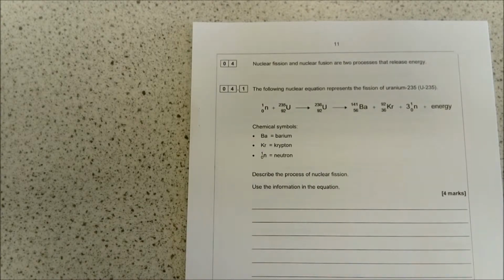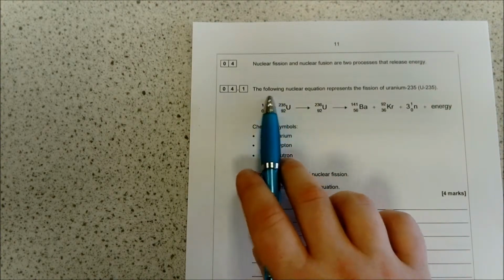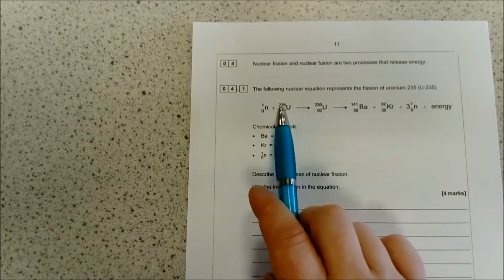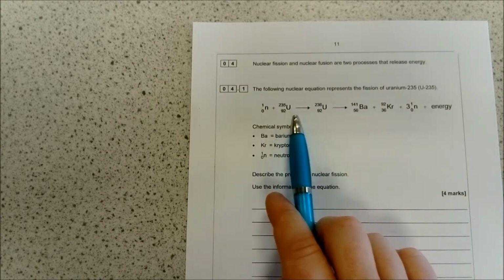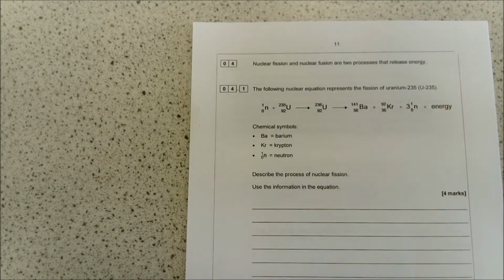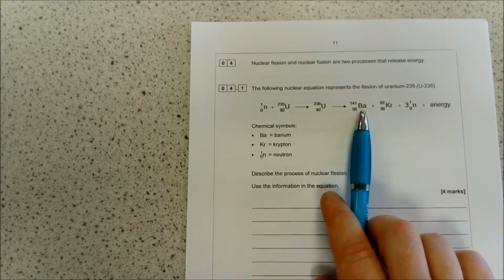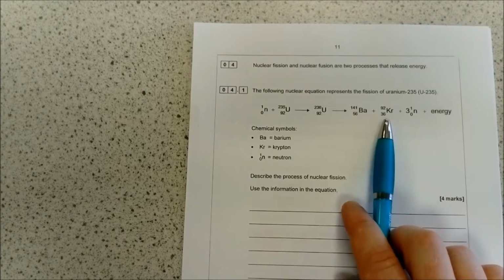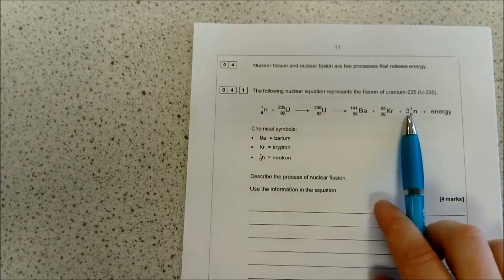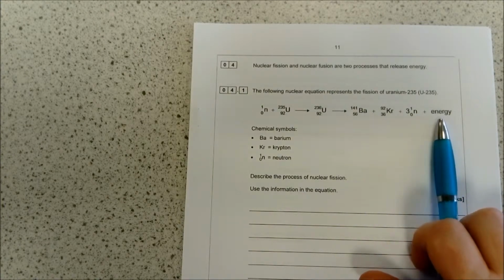Some key things that you will want to note down is that the uranium nucleus absorbs a neutron. This increases the mass of the uranium nucleus by 1 to 236. That makes it unstable and causes it to break down into 2 smaller nuclei, 1 barium and 1 krypton, and in the process it gives out 3 neutrons and some energy.